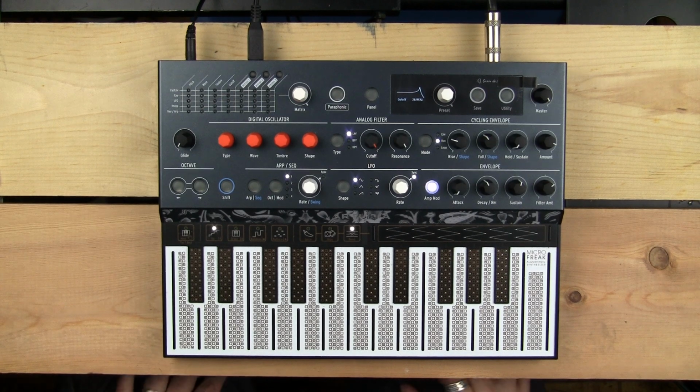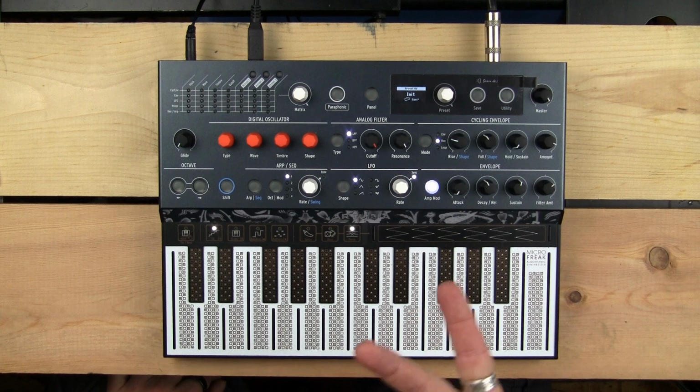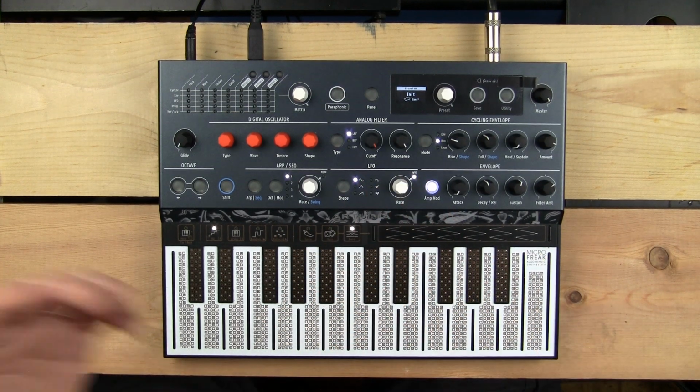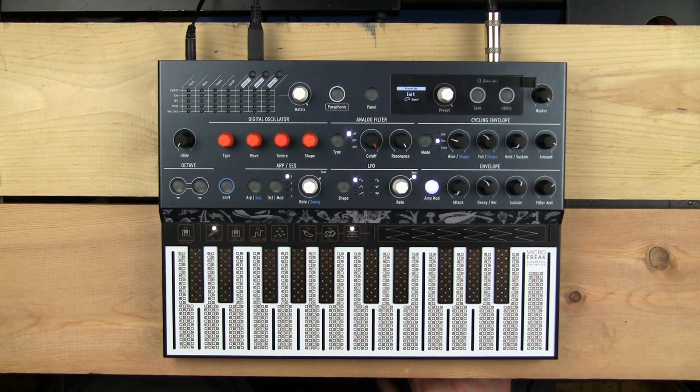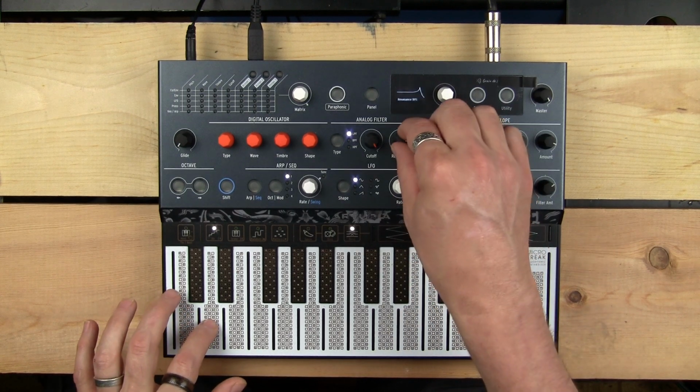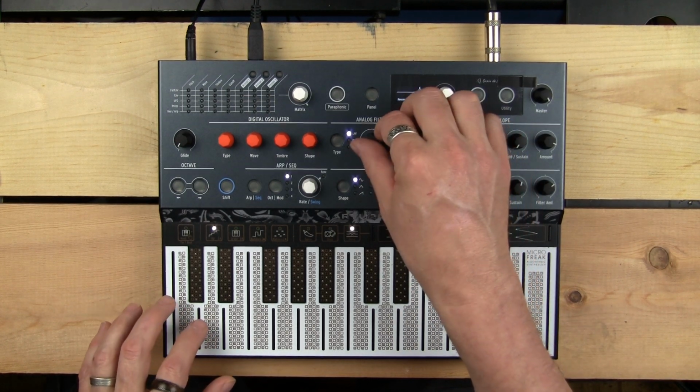That's sort of that crunchy character that 12 decibel per octave filters often have when the resonance is causing the filter to be in self-oscillation. It sounds very cool. Kind of a desirable sound.